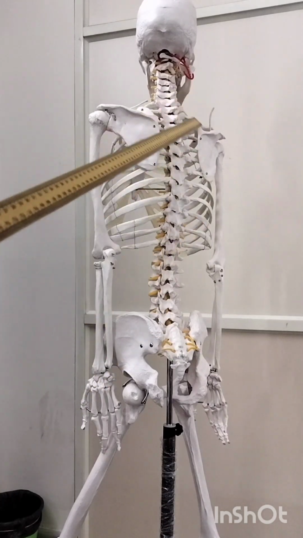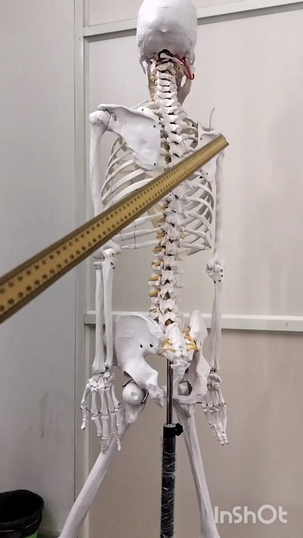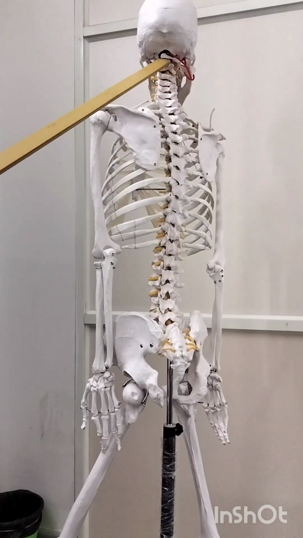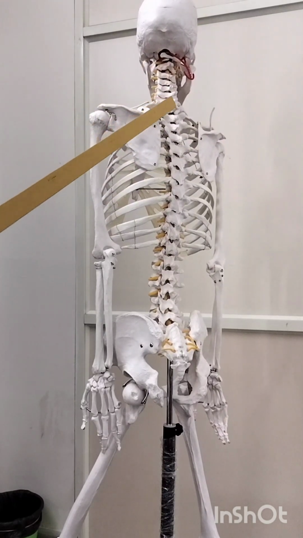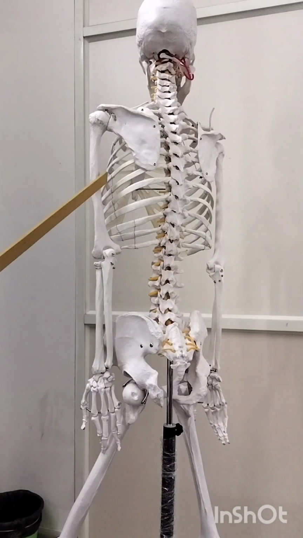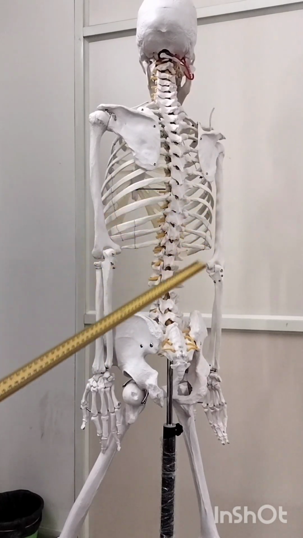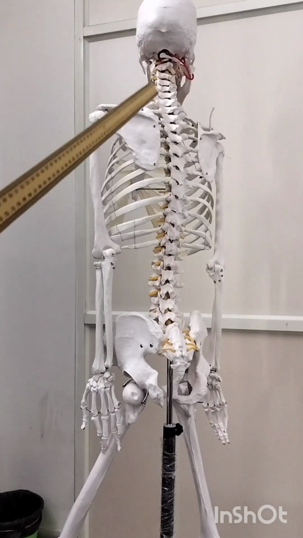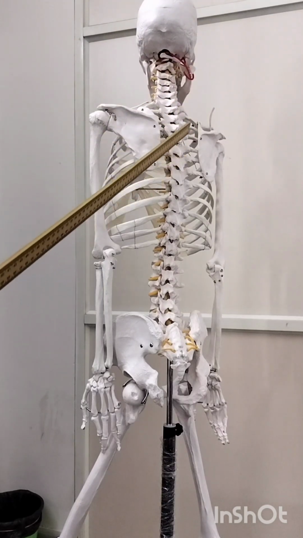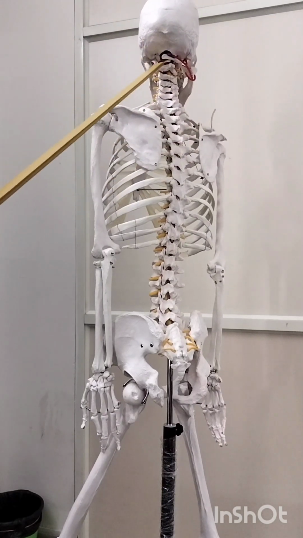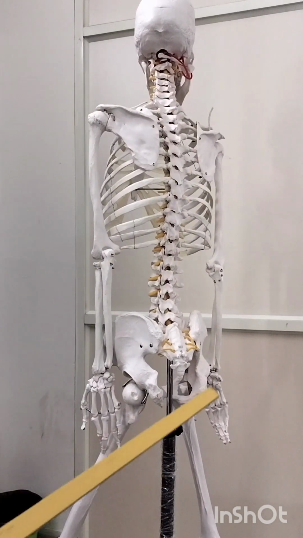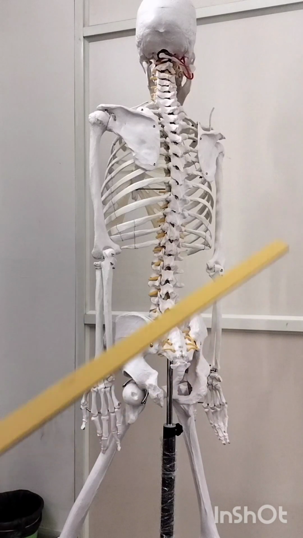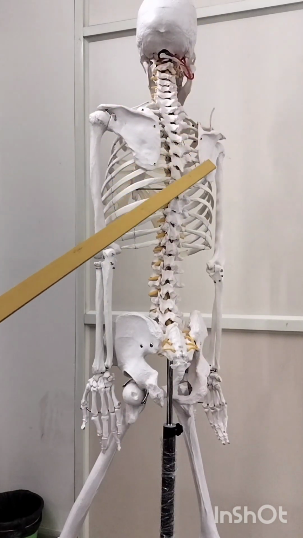The function of this vertebral column is that it protects the internal organs and the spinal cord, and it provides leverage and support to the girdles and helps in locomotion. This backbone extends from the base of the skull to the hip, till here, and is called the spine. It provides flexibility.